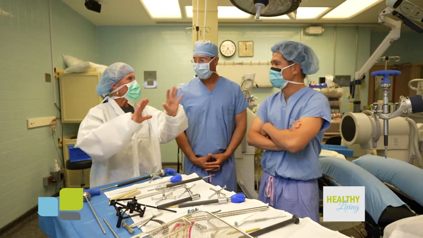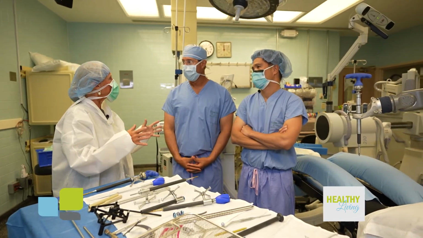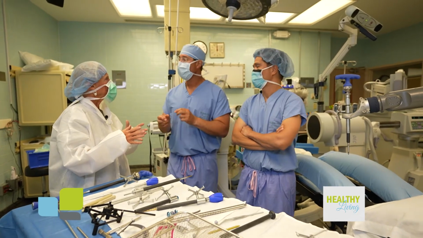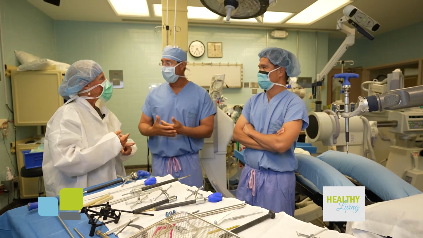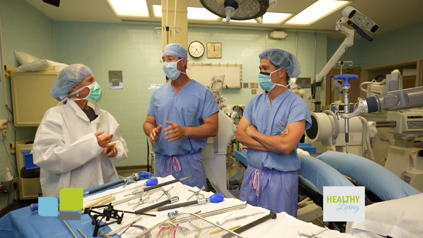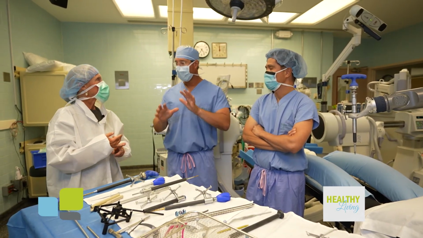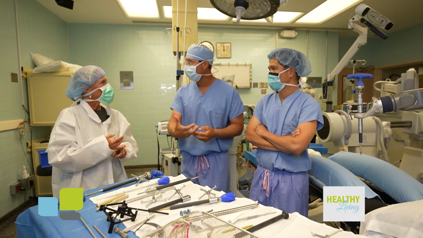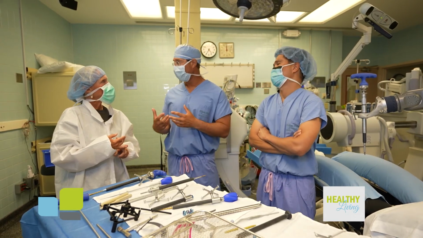All right, so we've got our rod in place, we're screwed in, we're ready to go. What is next? It depends. Again, sometimes you stabilize first, sometimes you decompress first. If we are going to decompress, usually that can be minimally invasive or traditional open. Those are the other sets of instruments, and that's where I will actually make an incision. We'll go down, we'll remove arthritis, bony spurs, disc herniations, synovial cysts, whatever's pressing on the nerves, we remove them.